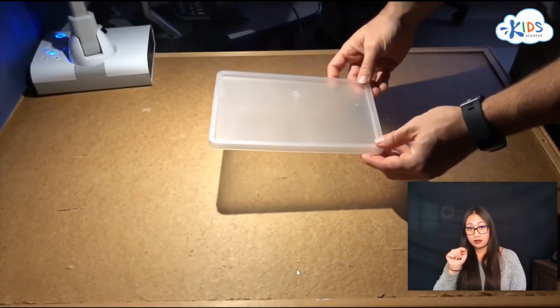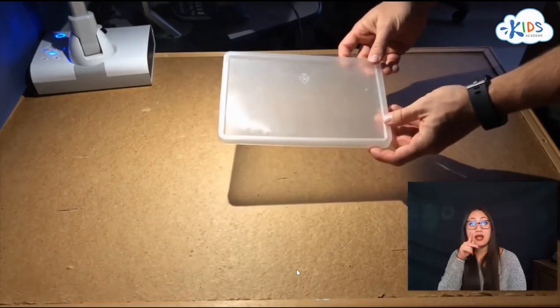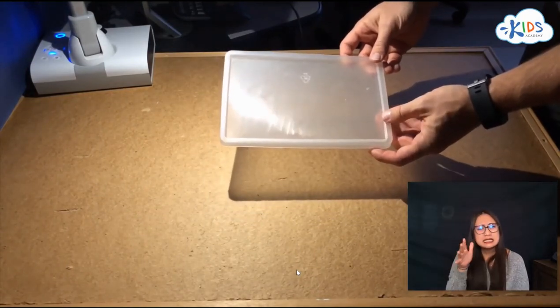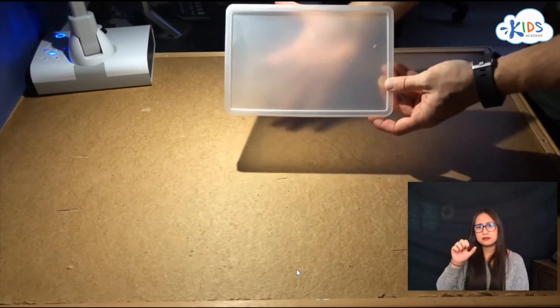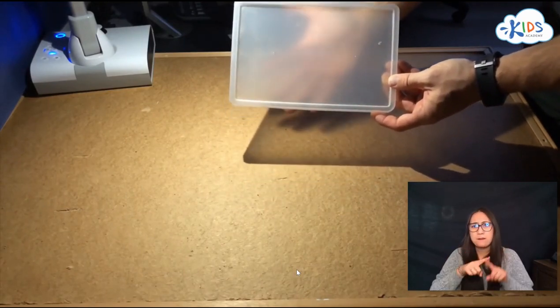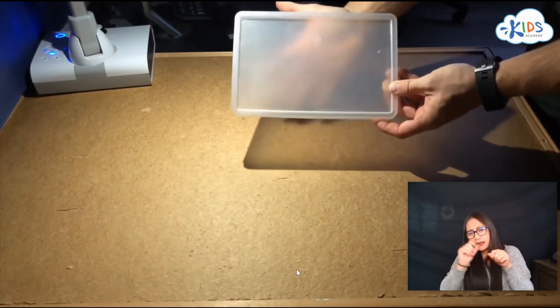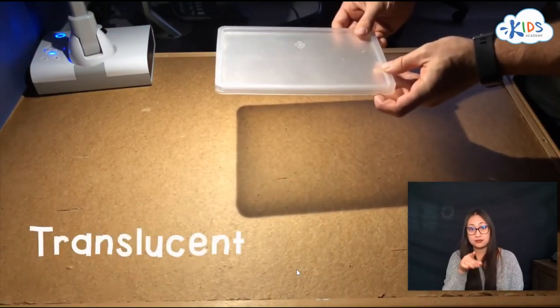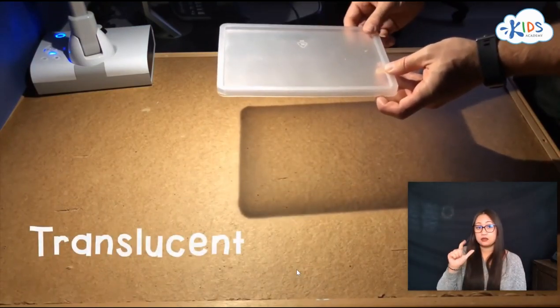Our next object is this plastic lid. Now this plastic lid may look transparent like the clipboard before it, but you'll notice if I put my hand behind it how much more difficult it is for you to see my hand through it. Objects like this are called translucent. Translucent means that some of the light can pass through, but not all of it.